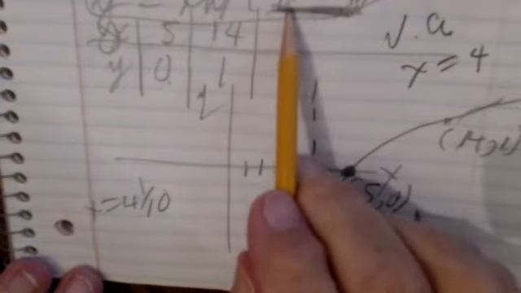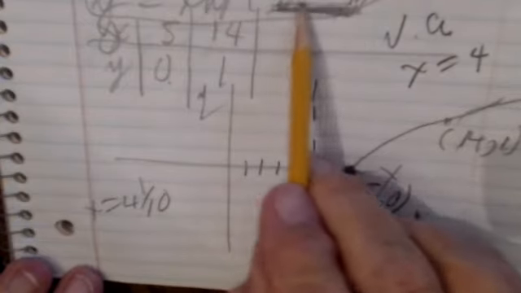4 and 1/10 is just to the right of the vertical line, x is equal to 4. So my vertical asymptote for this thing is x is 4. The vertical asymptote is x is equal to 4. The vertical asymptote on this one was x is equal to 0. It's easy to figure the vertical asymptote. Whatever makes this quantity in parentheses 0, that's going to be your vertical asymptote.